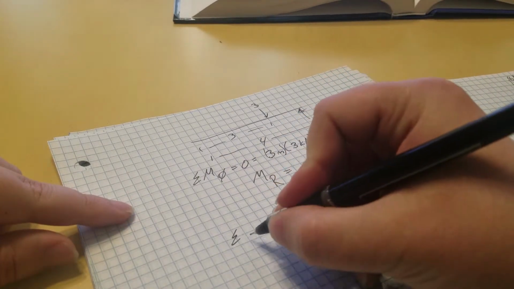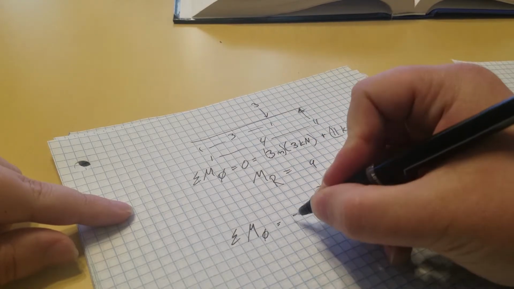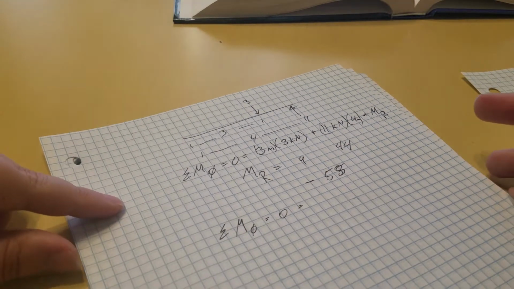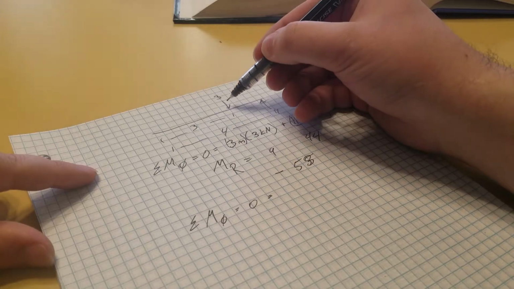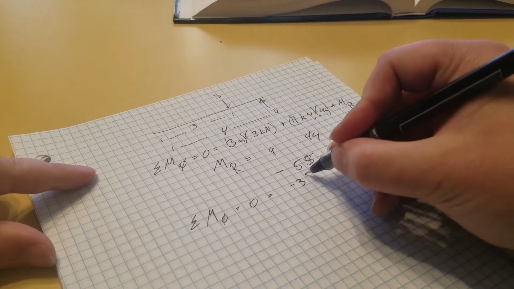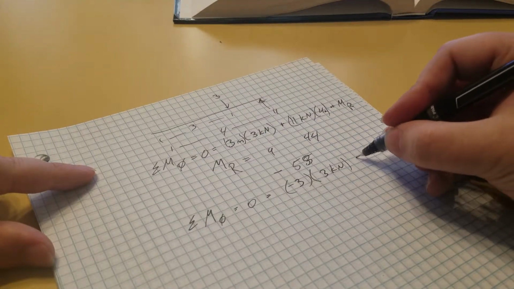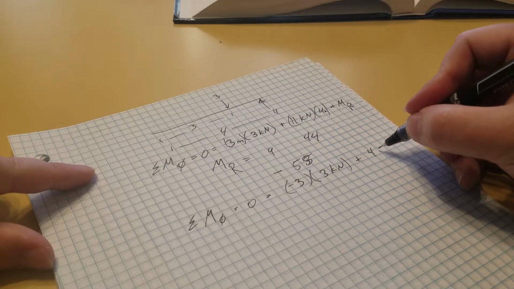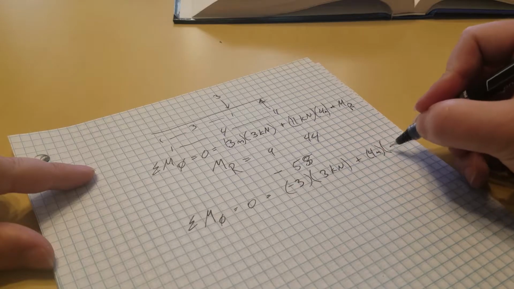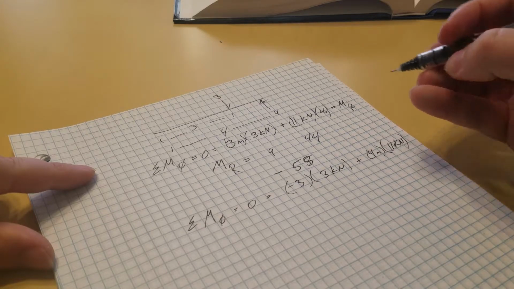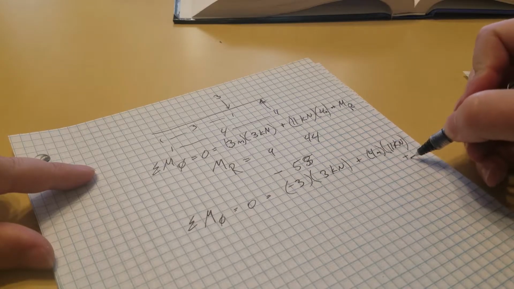I'm trying to go too fast, which ultimately takes up more time. So this is a negative 3 kilonewton. This one is a positive 4, 11 kilonewtons. And then I've also got my moment reaction.